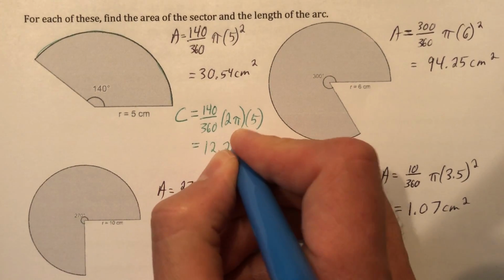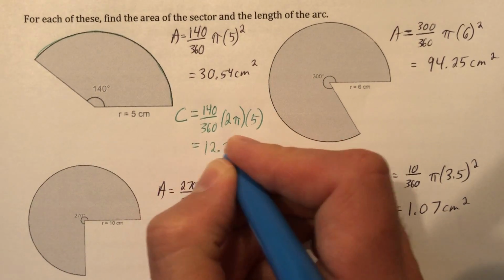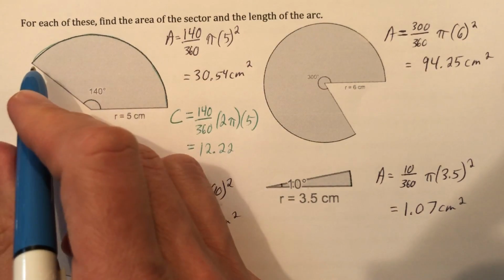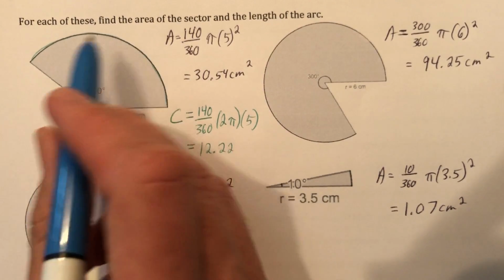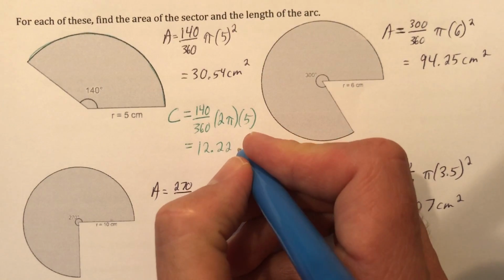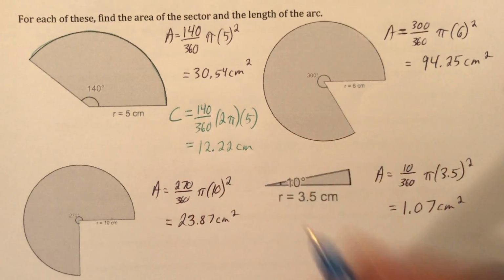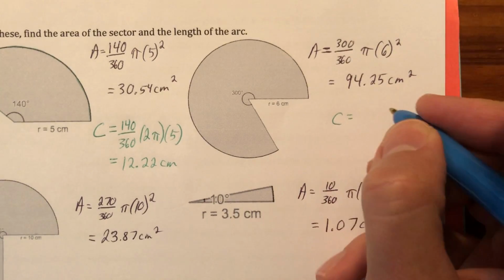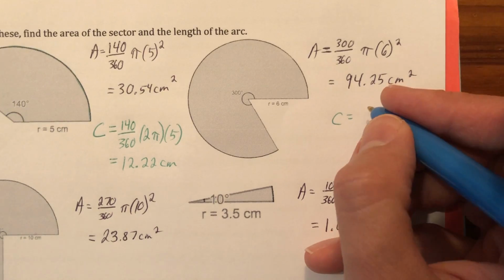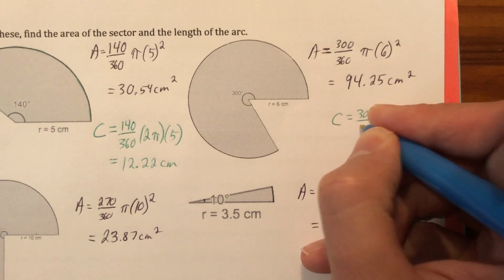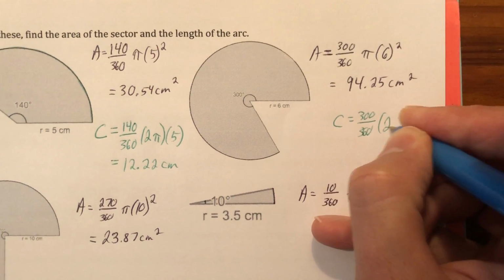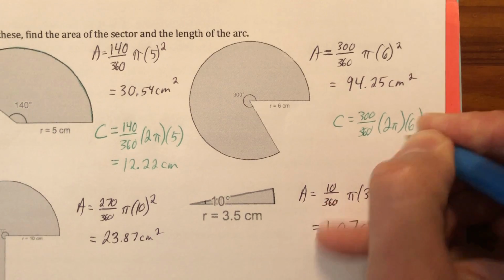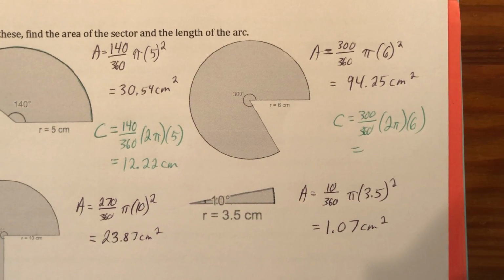So 12.22. And okay, now let's think about units here. I'm dealing with length, so I'm not going to say, well, that's so many square centimeters long. It's not square centimeters long, it's just centimeters long. It's the length. So we're going to do the same thing here. And again, these get really repetitive after a while, so we got it. 300 over 360 times 2 times pi times 6. We'll type that in.